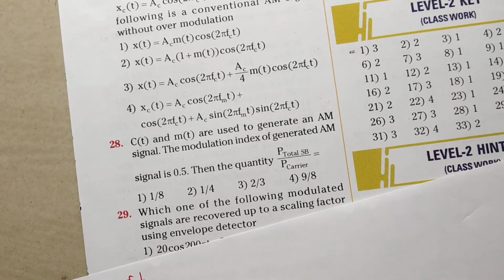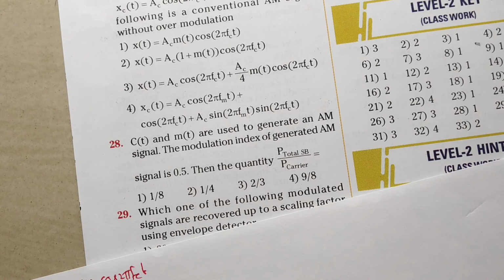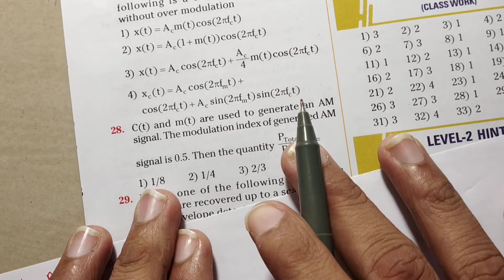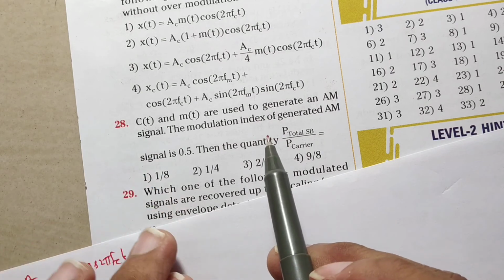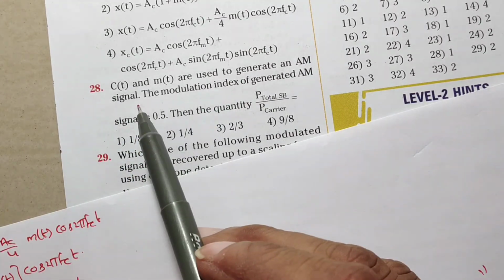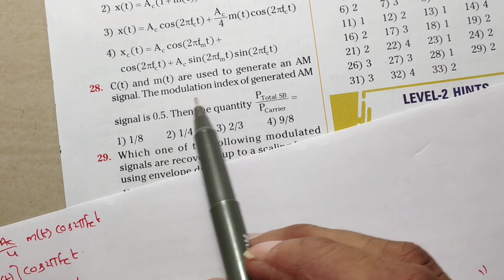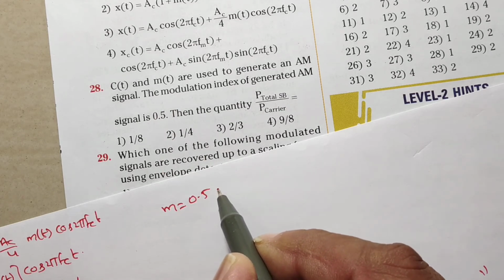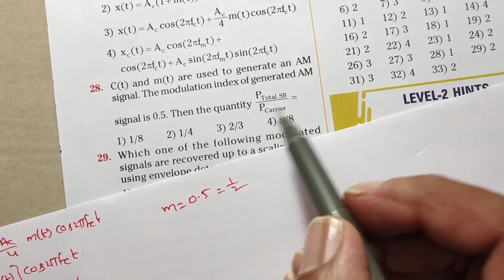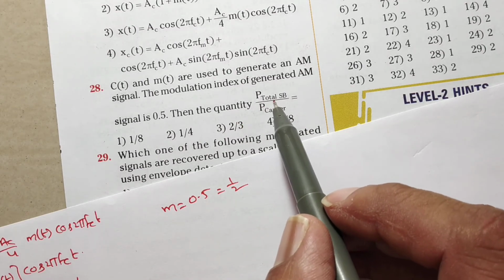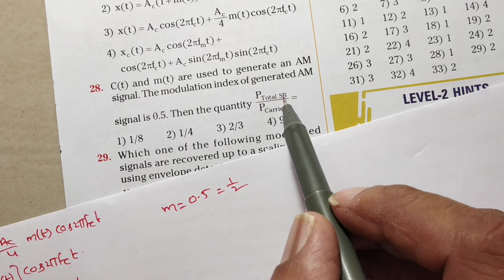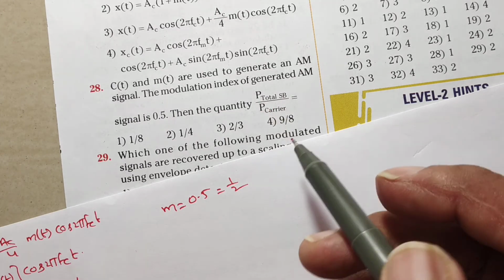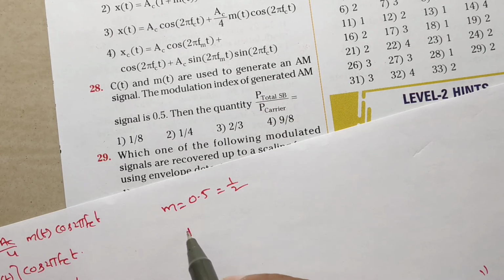Now look at the fourth question. They have given that c of t and m of t are used to generate an AM signal. The modulation index is 0.5. That means the m value they have given is 0.5, that is 1/2. And we have to find the quantity P sideband, the total sideband power, divided by P carrier.